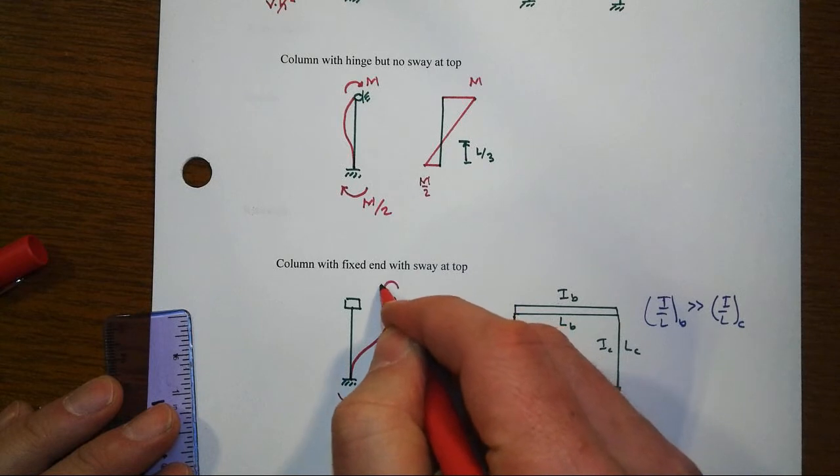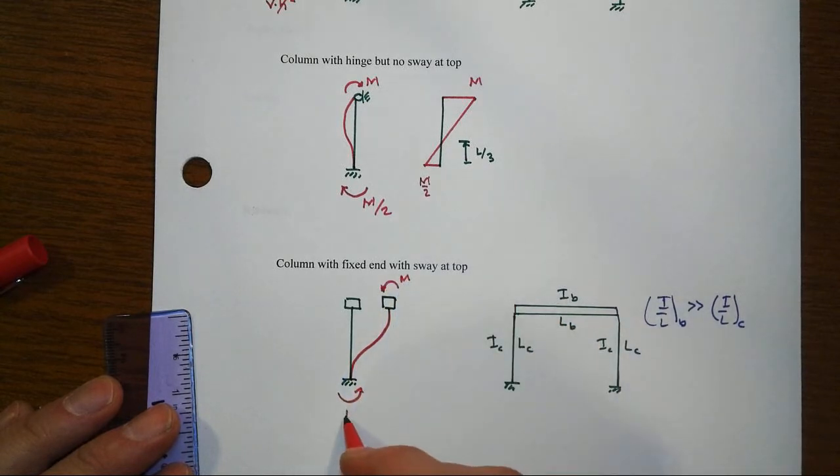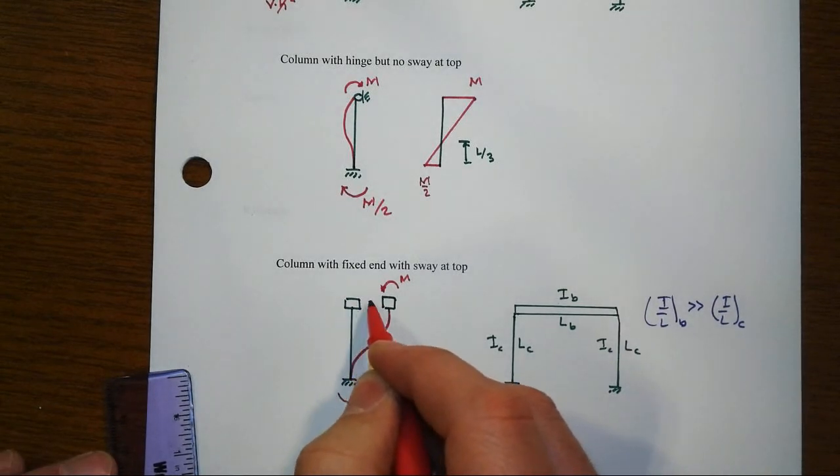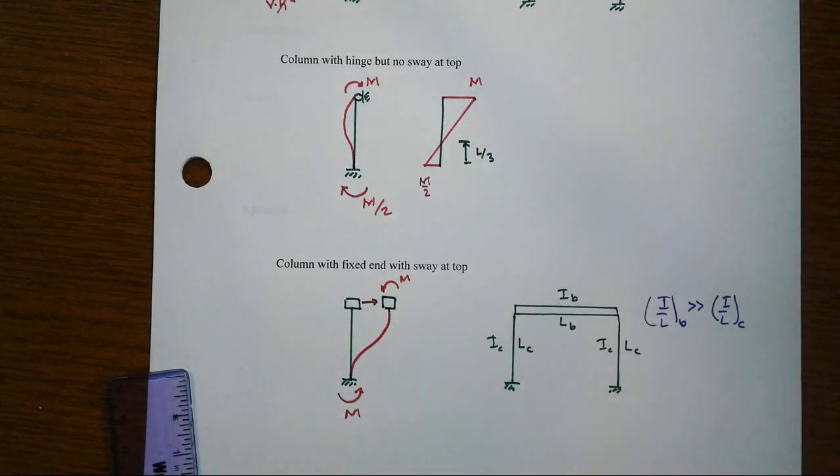And so those moments will be equal and opposite to each other in that particular situation. Of course there's going to have to be a force to move that over as well.